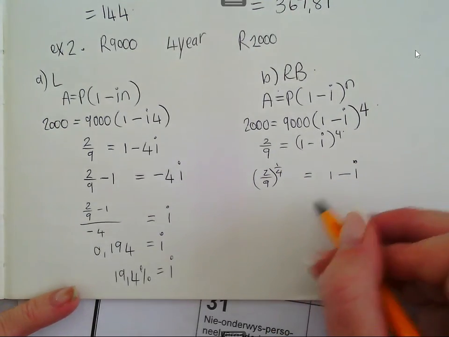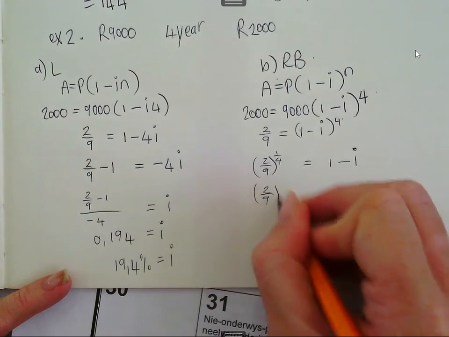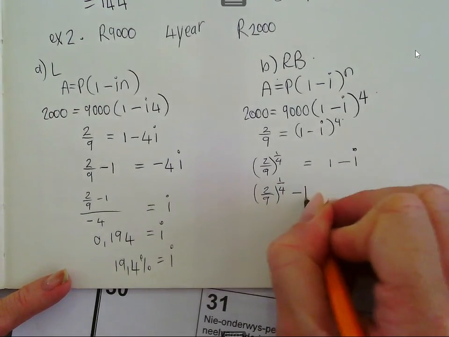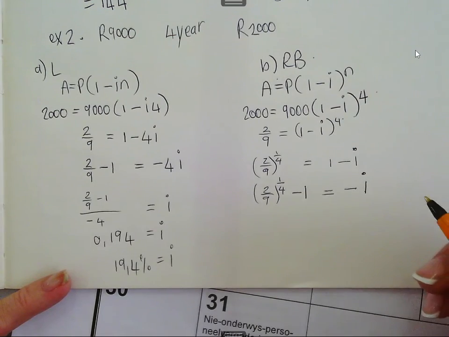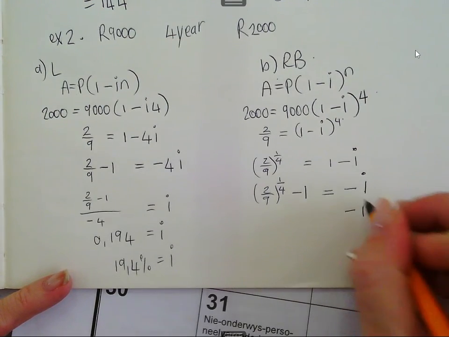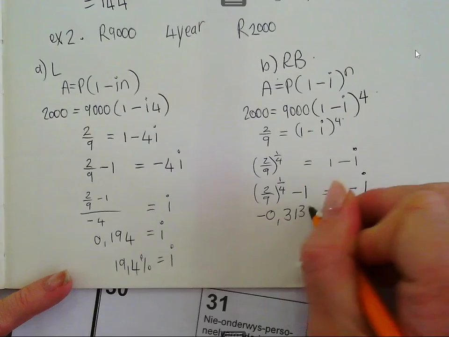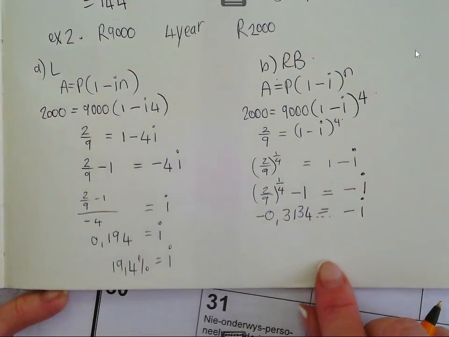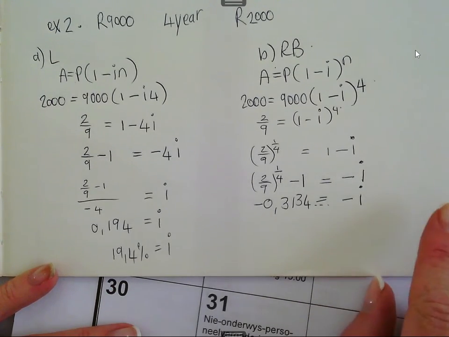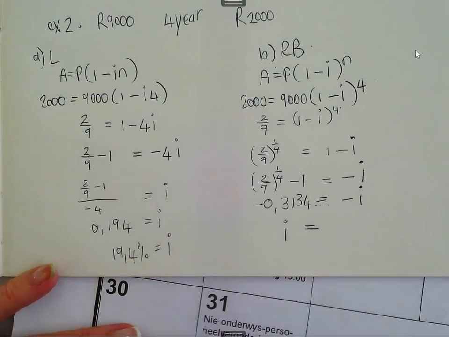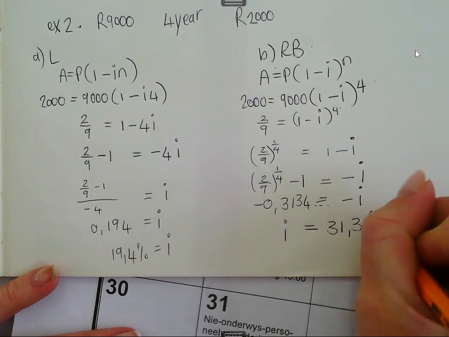What am I going to do to get I alone? Take the 1 over there. Subtract 1. So it's 2 over 9 to the power of a quarter minus 1 is equal to, look here, negative I. Now the answer I'll get is negative I is equal to negative 0,3134 and it goes on forever. What will the correct answer be of I here? What must I do first? Divide by negative so it becomes positive, and what must I also do? Multiply by 100 so it's 31,3%.